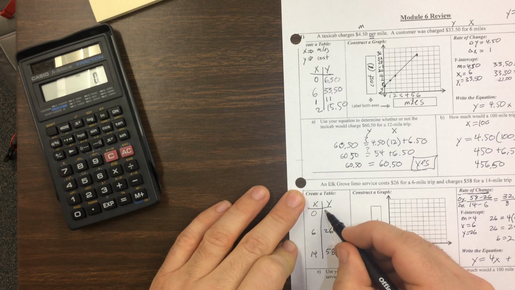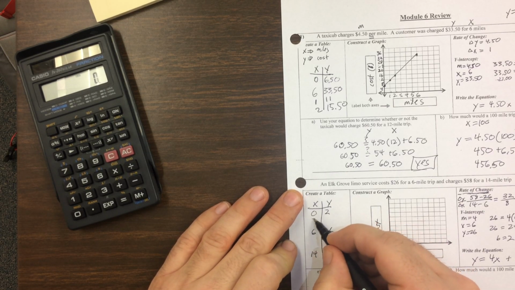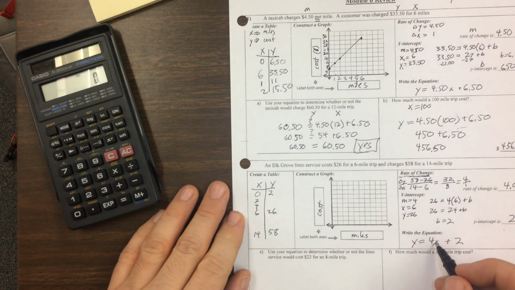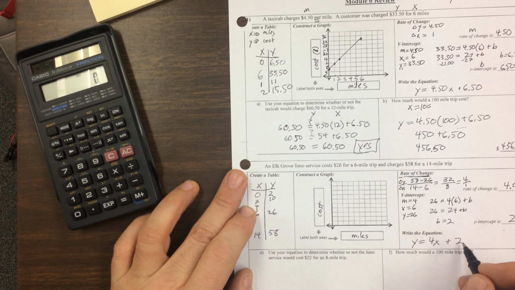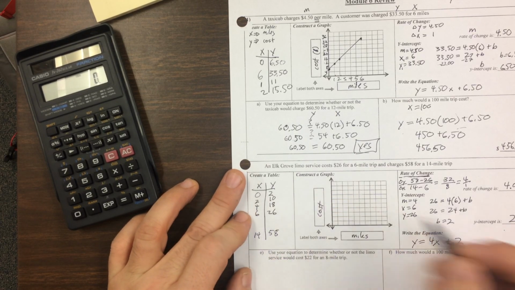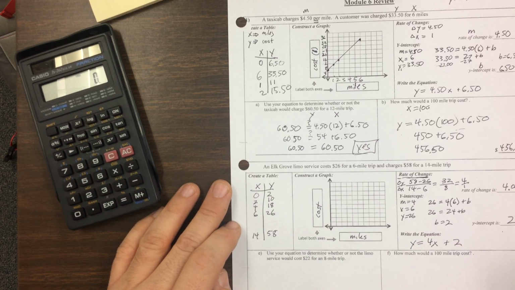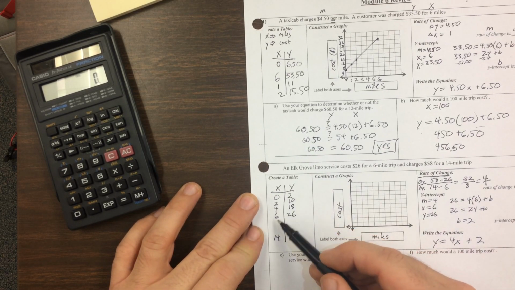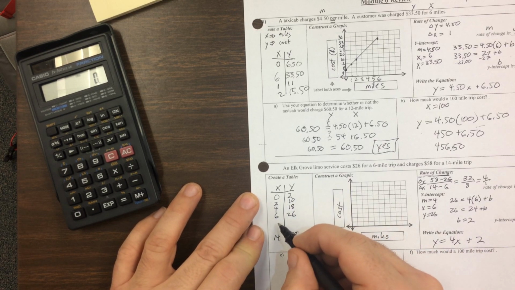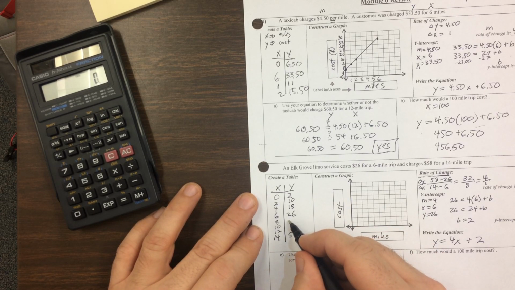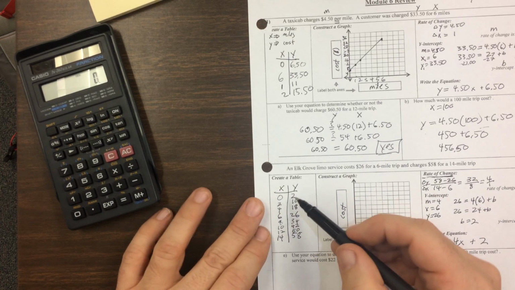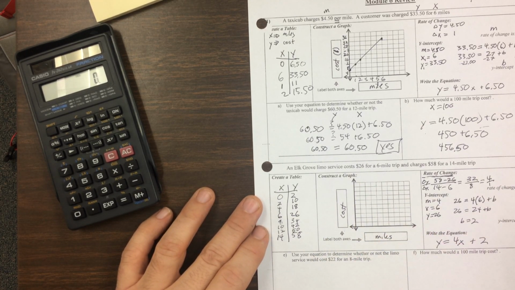I can say 0 is going to be $2. Let's go 2 and 4. So 2 is going to make this 8, plus 2 is 10. 4 is going to make this 16, plus 2 is 18. So you can see I'm going up by 2 here, I'm going up by 8 here. If you want to keep going, 8, 10, 12, we can do that. This would be 34, 42, 50, and 58.